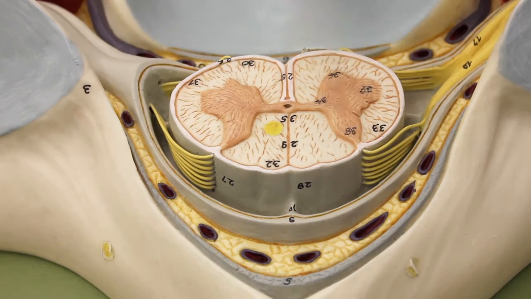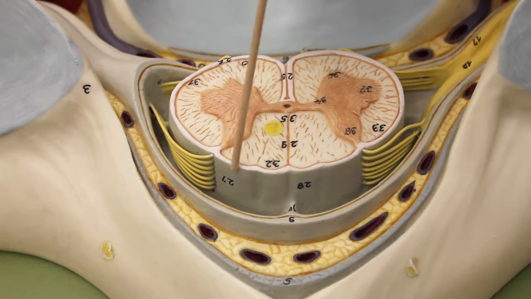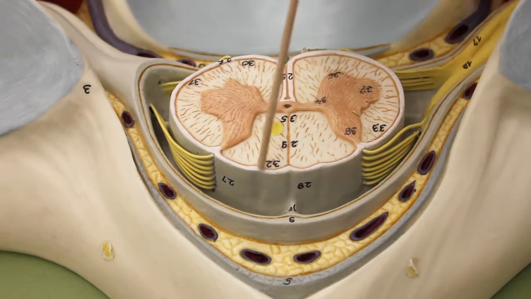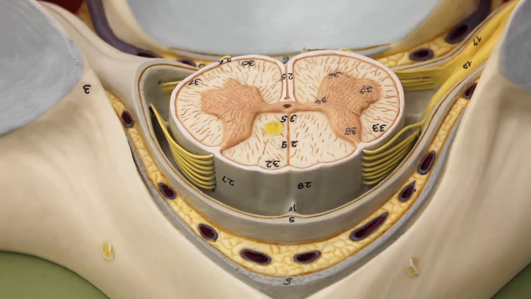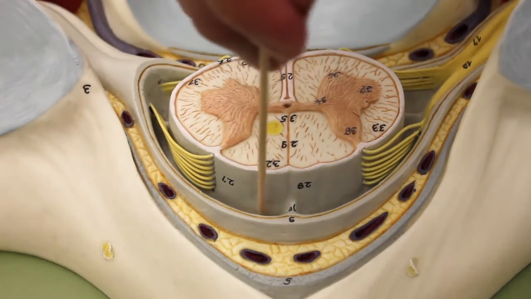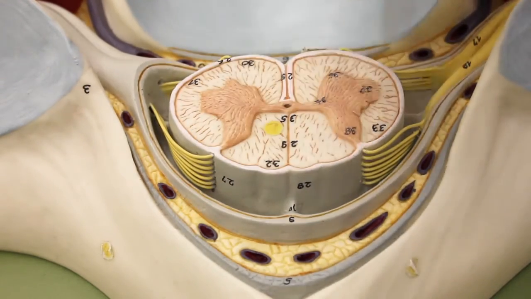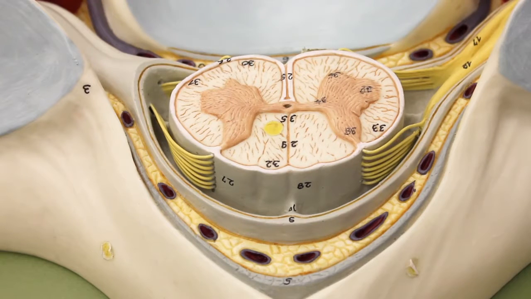Okay, so now that we talked about the cross-section of the spinal cord, let's look at some of the layers surrounding it. This is the main thing we're going to talk about. If you look here, we can see this blue connective tissue clinging right to the spinal cord. That blue connective tissue that's directly clinging to the spinal cord is called the pia mater. Then there's a space right here, this whole little space. That space is called the subarachnoid space. That's where your cerebrospinal fluid runs through.